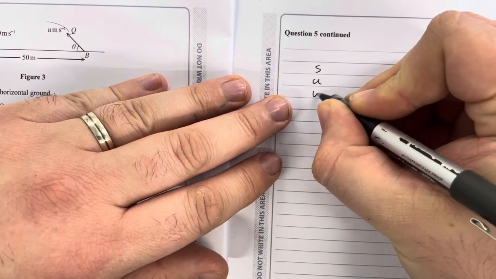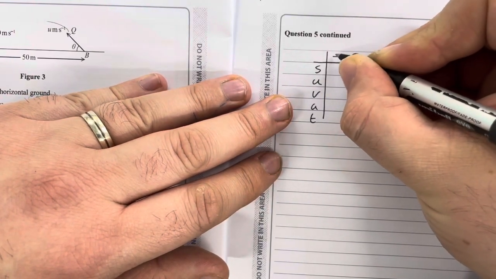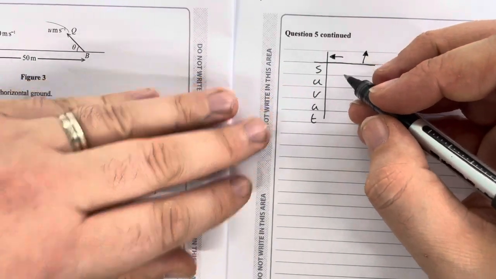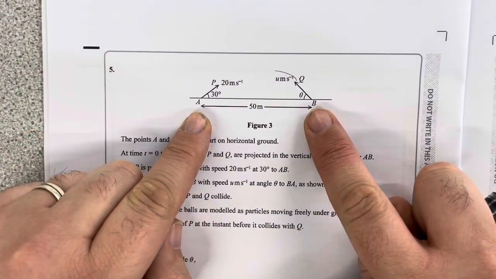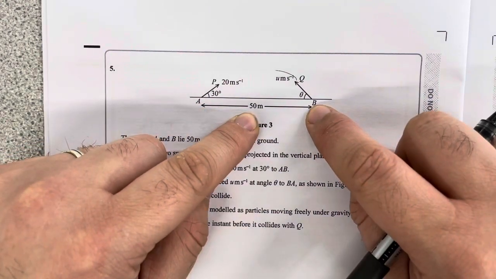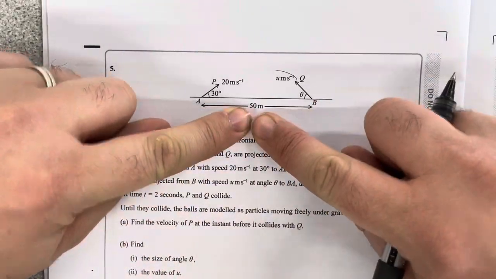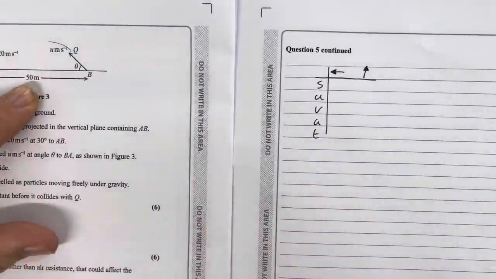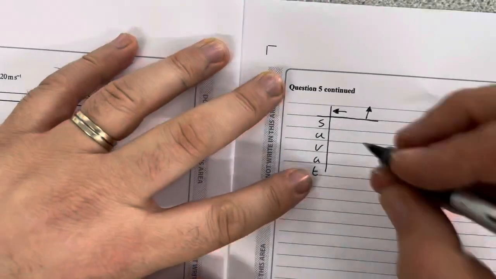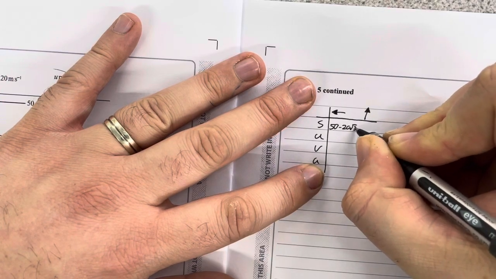This time it's going to be for Q. Horizontally, I'm taking that way to be positive now, and vertically. So horizontally, for these two to have collided, the displacement in the x direction for this one and the displacement in the x direction for this one must sum to 50, because they're 50 meters apart. So because this one travelled 20 root 3 in the x direction, then this one must travel 50 minus 20 root 3, so that they sum to 50.